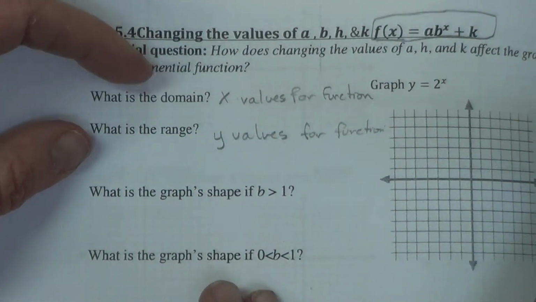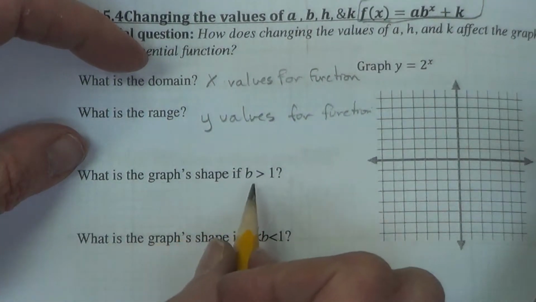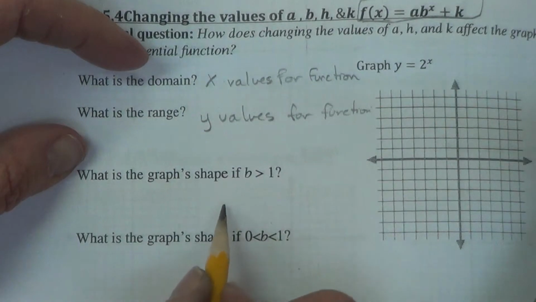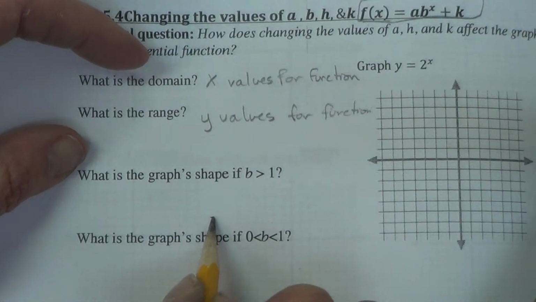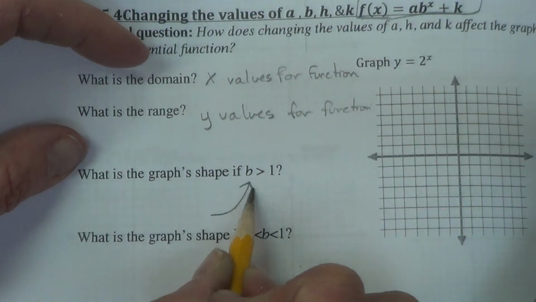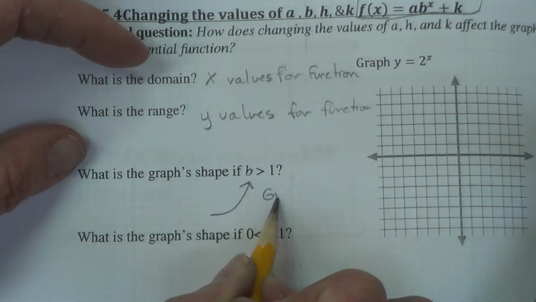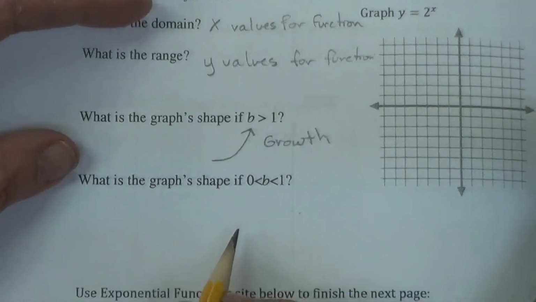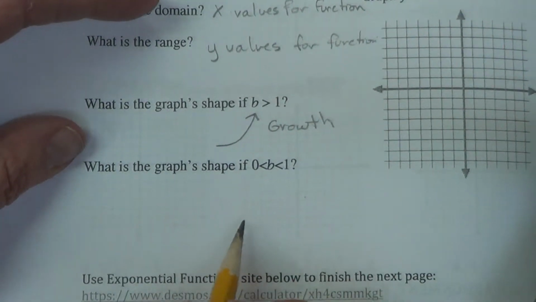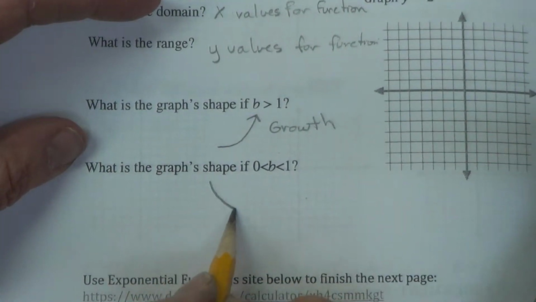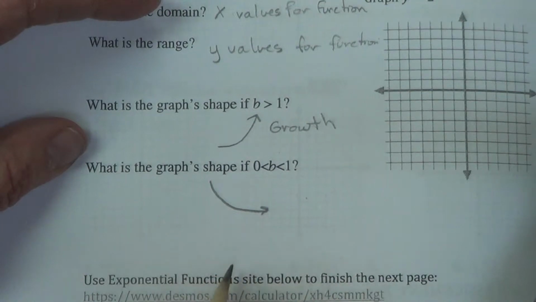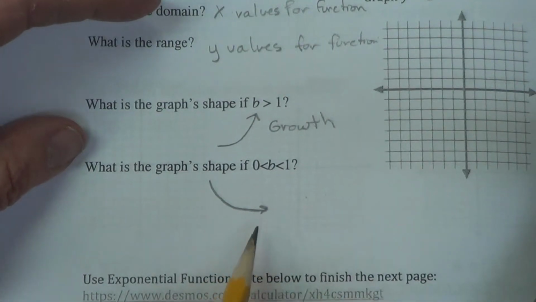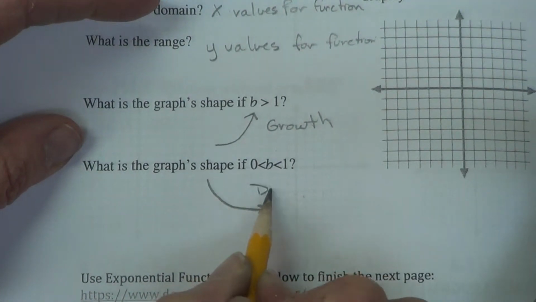What is the graph shape if b is greater than 1? We saw this yesterday. If b is greater than 1, we have an exponential growth. What is the graph shape if b is between 0 and 1? Again, we saw this yesterday. It is an exponential decay.